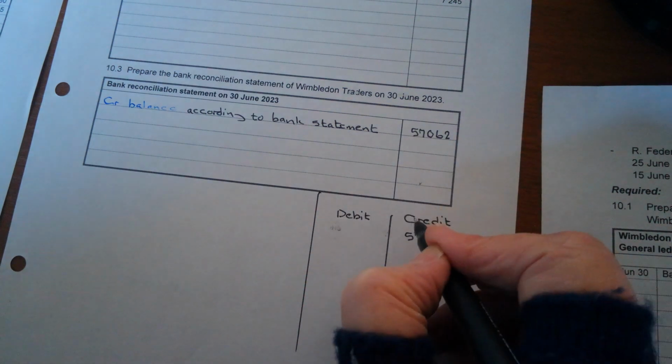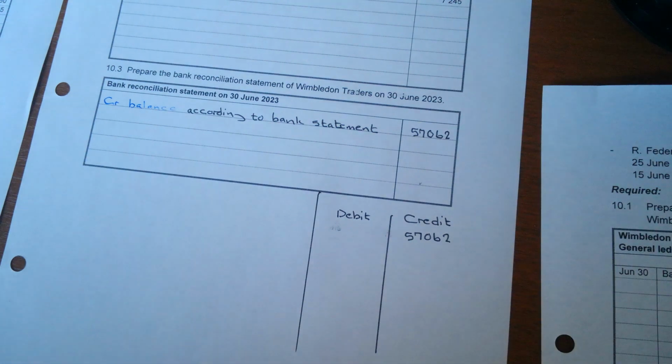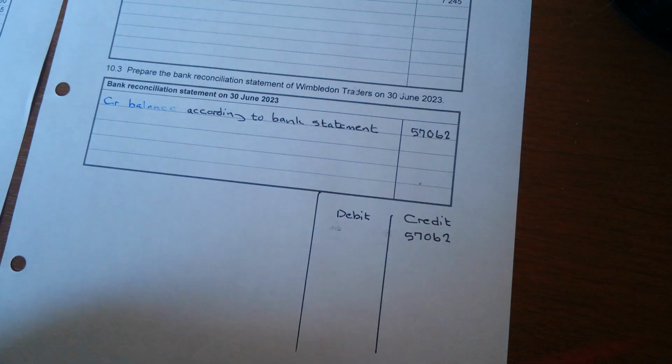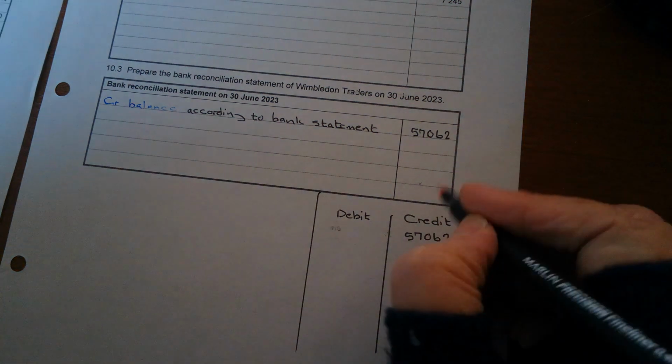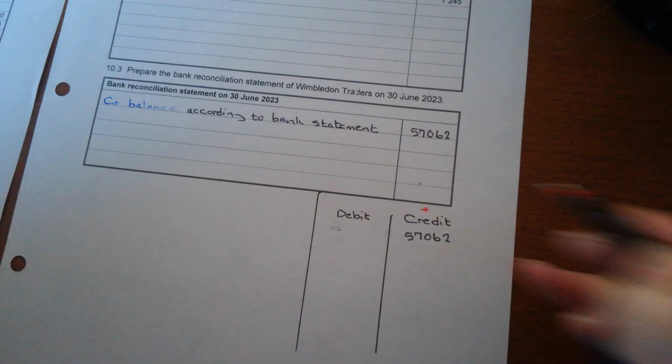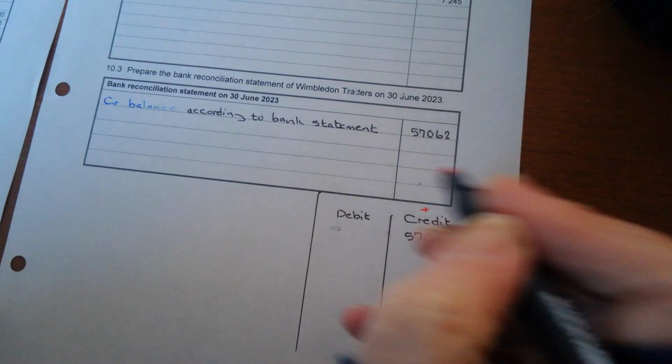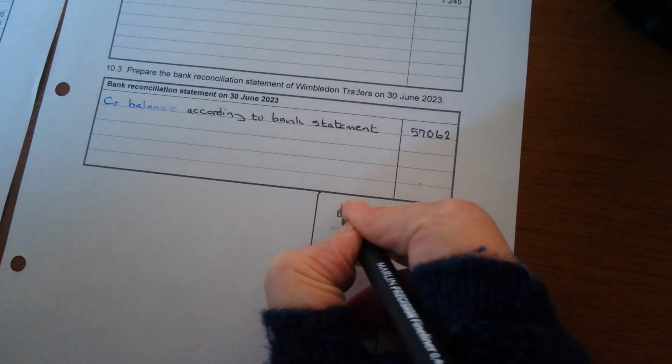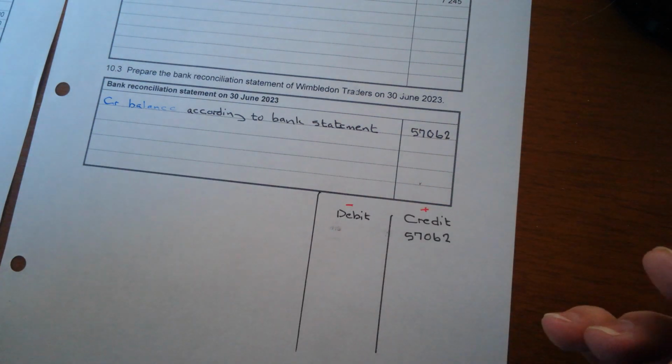So remember, in the books of the bank, they treat us as a liability, and therefore they will say they owe us money when we deposit money. So the bank will increase on the credit side and will decrease on the debit side.